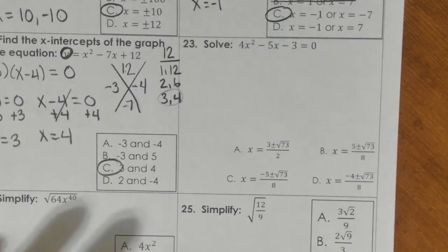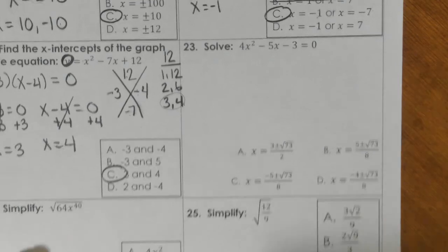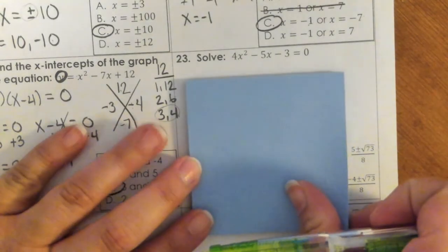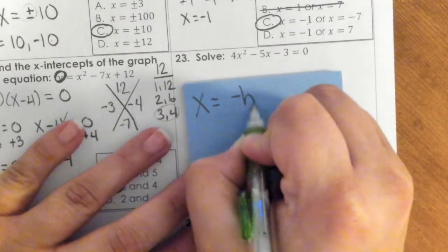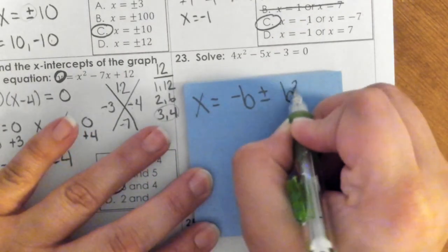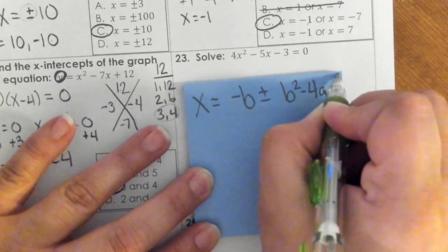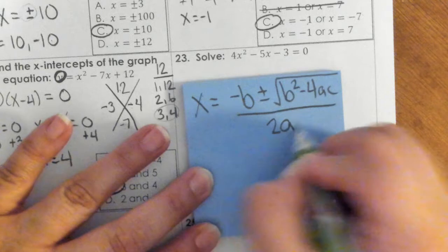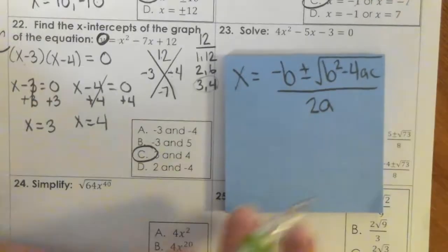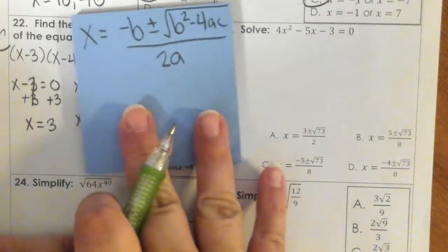Okay, number 23, we have the quadratic formula. Okay, so the quadratic formula is this. 2 reasons why I know I'm using this.